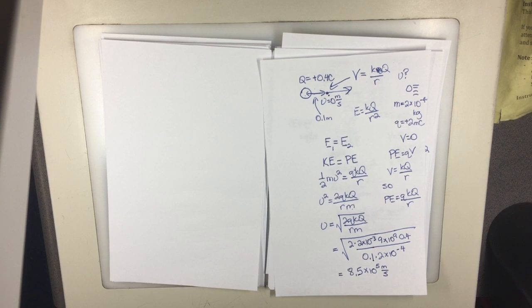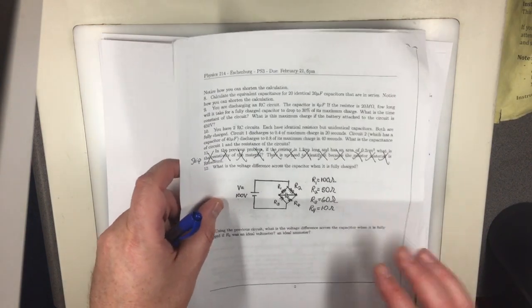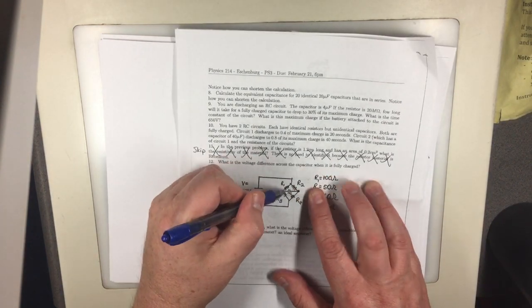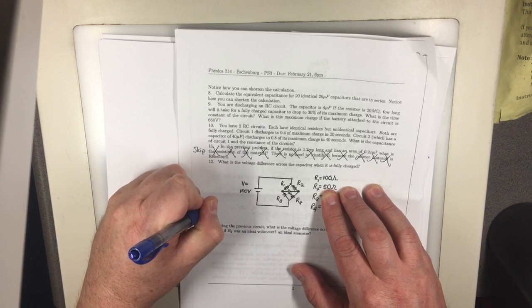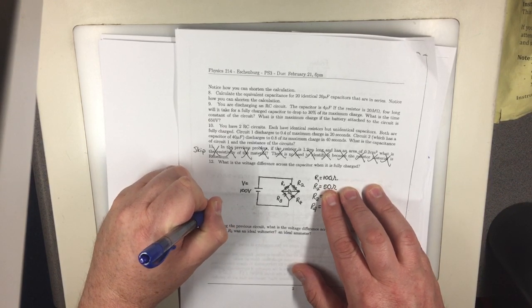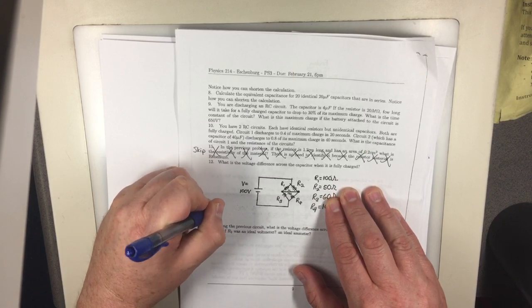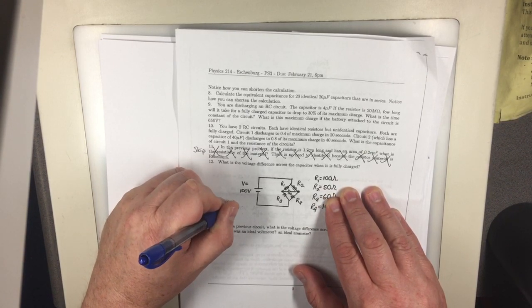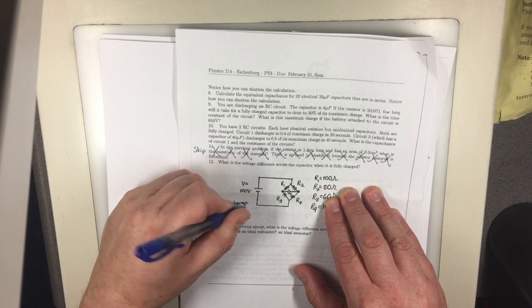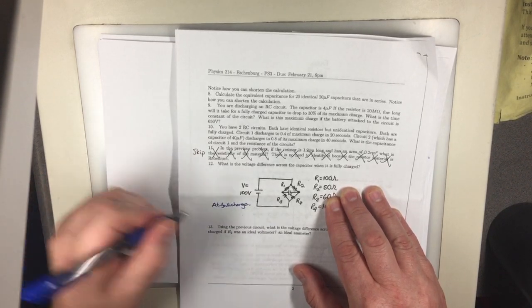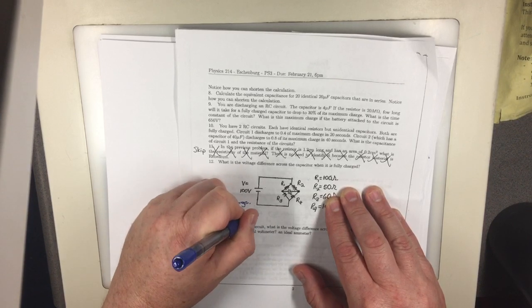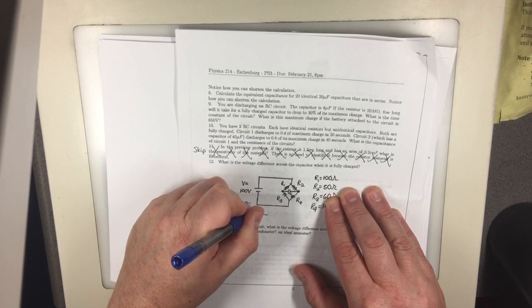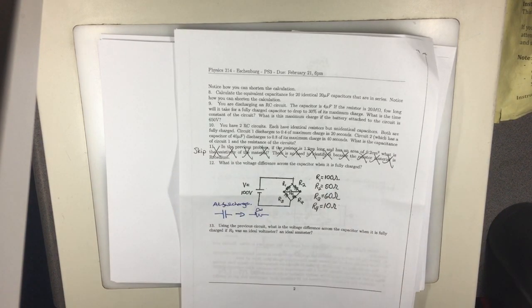For 12, what happens? Effectively at full charge, a capacitor kind of looks like a resistor of infinite resistance.